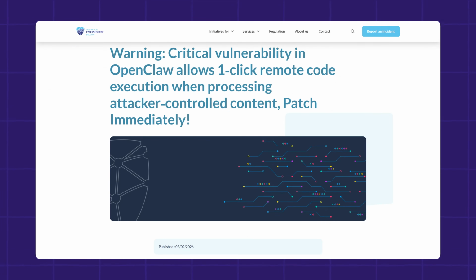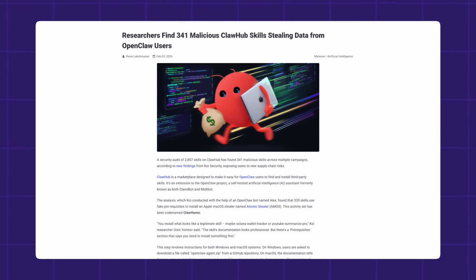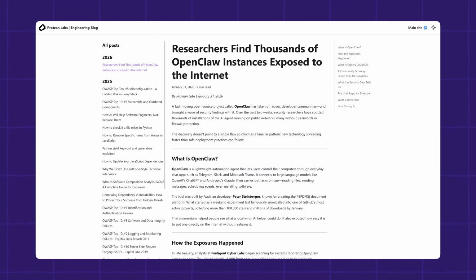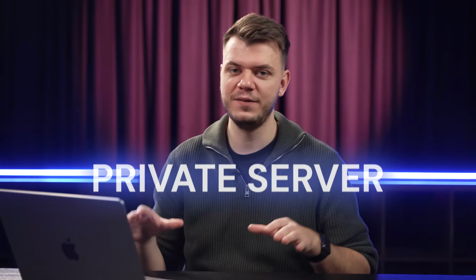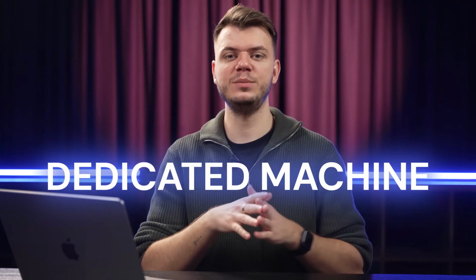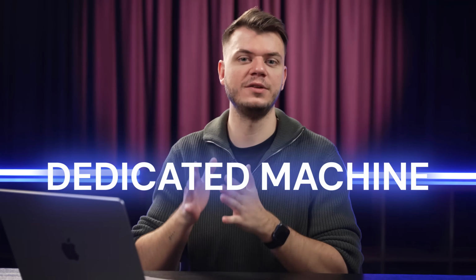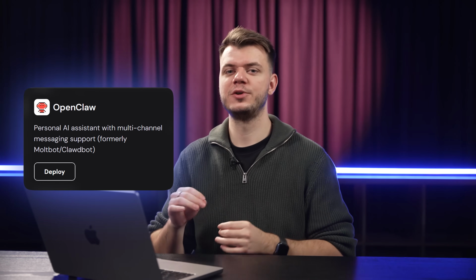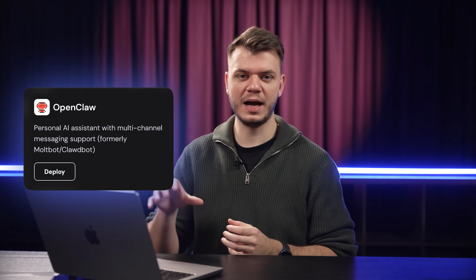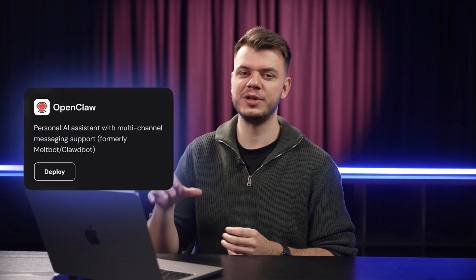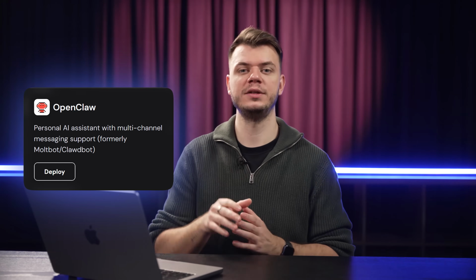In fact, within days of OpenClaw launching, security researchers already found API keys and private credentials that had been leaked online. This is why it's so important to be running OpenClaw on a private server or on a dedicated machine where you can control what kind of data it has access to. By deploying with Hostinger, you already get some critical safety measures, but considering how powerful the app is, I would recommend taking some time to harden your VPS.